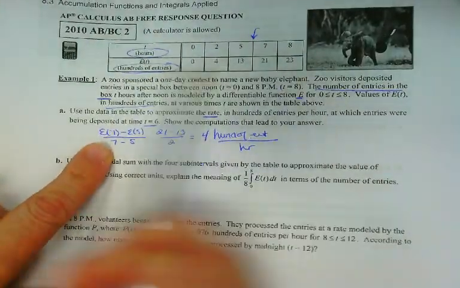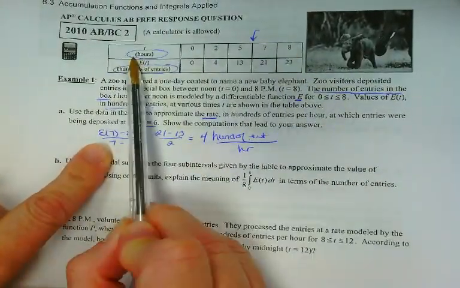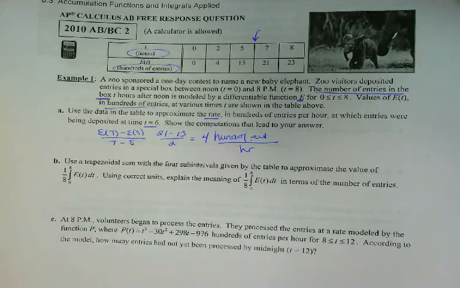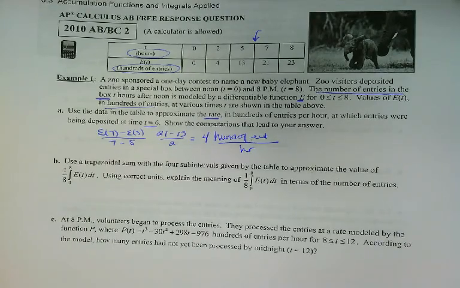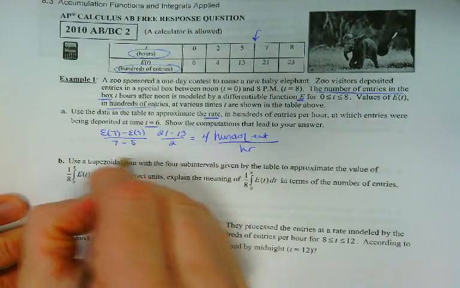And I don't mean to say dummy proof to insult anyone, but you're literally just going to copy the units here and copy the units here. We shouldn't be able to screw that up. All right, part B, and it didn't ask you to explain that, right? Just show computations. Done.